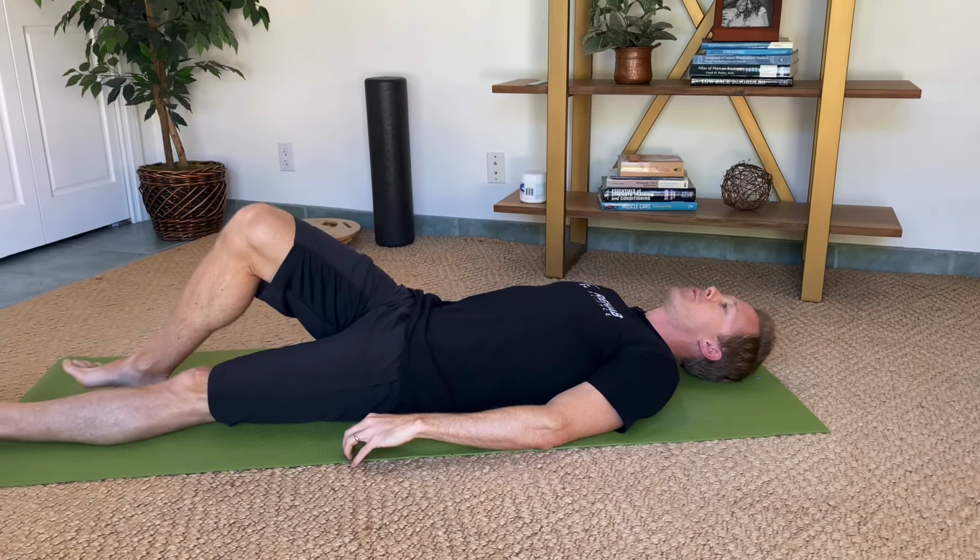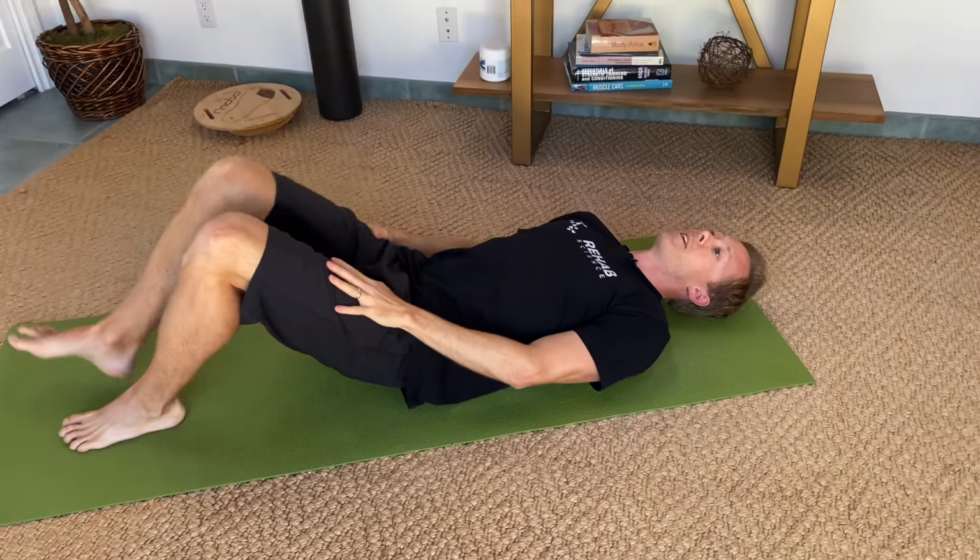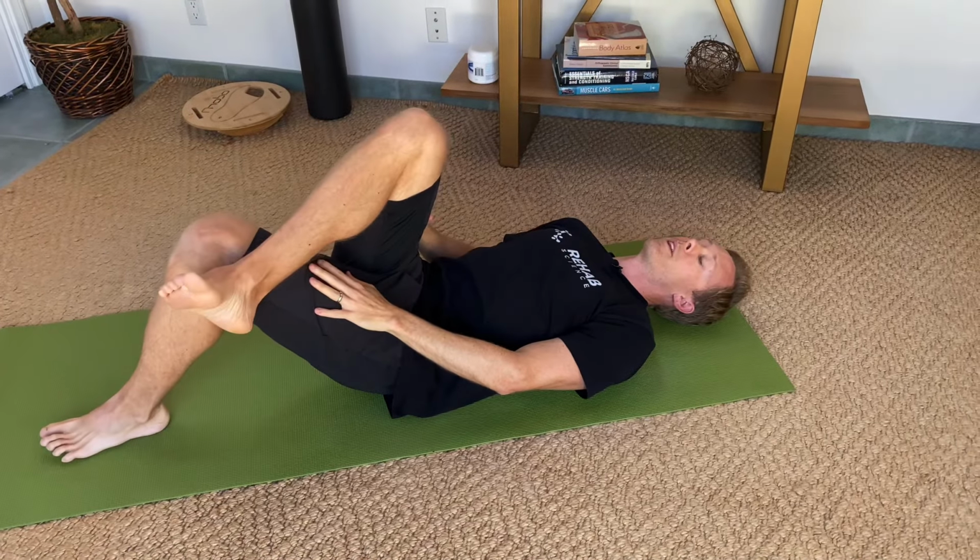For exercise 2, we're going to do another stretch. This one will be more specific in terms of targeting our glute muscles and our deep rotator muscles, including the piriformis muscles. So again, my symptoms are on my right side. I'm going to bend my left knee and cross my right leg over my left.